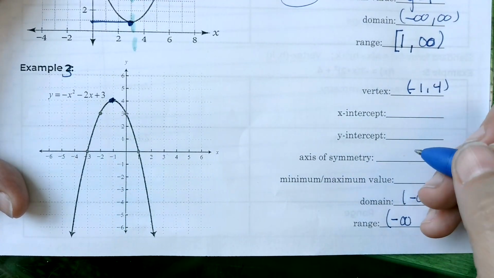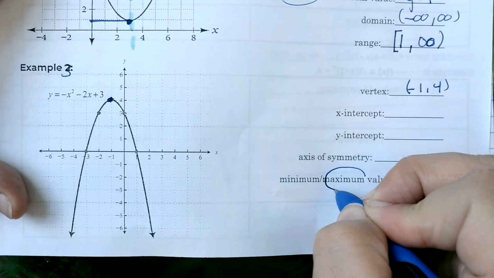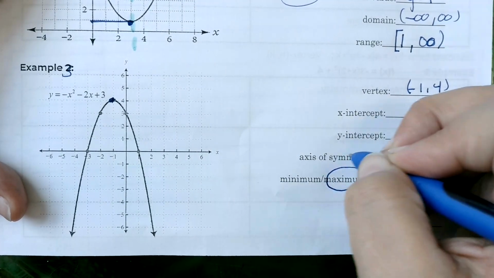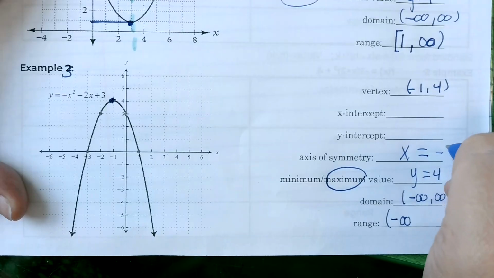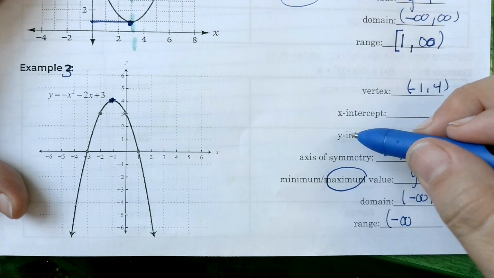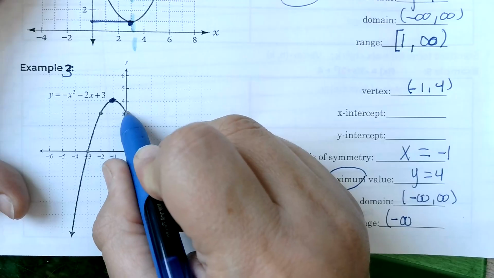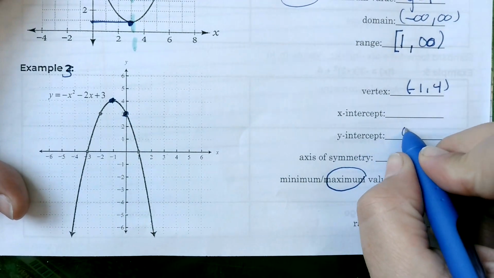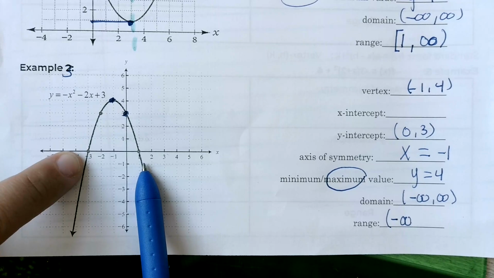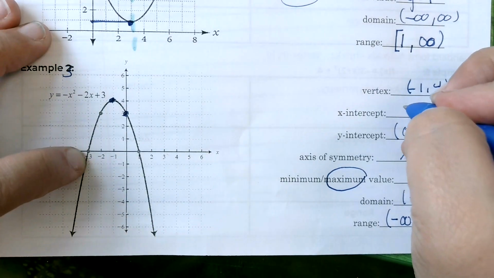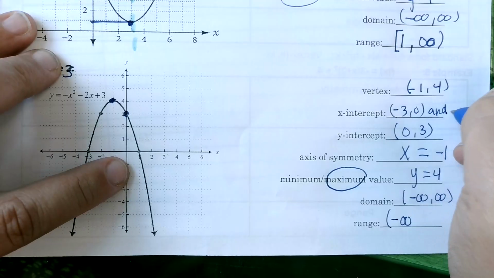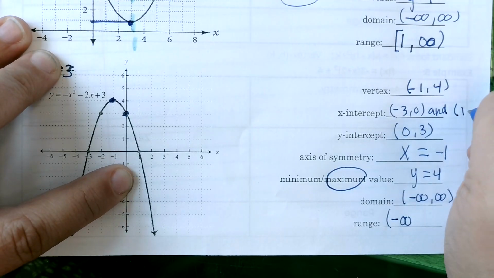So I can go ahead and write my maximum is 4. My axis of symmetry is -1. And again, that's just these numbers repeated. They're just split up here. The y-intercept crosses the y-axis right here at 0, 3. And here we go. We got 2 x-intercepts this time. We have one at -3, 0. And we have one at 1, 0.